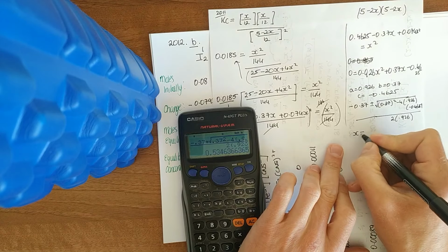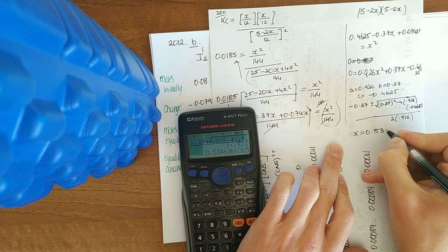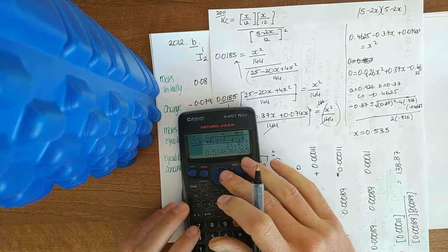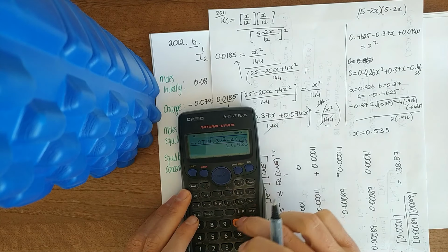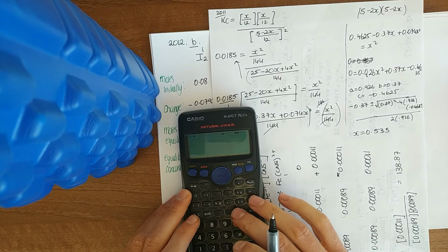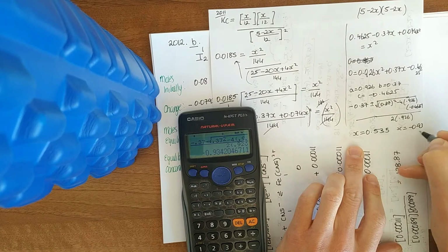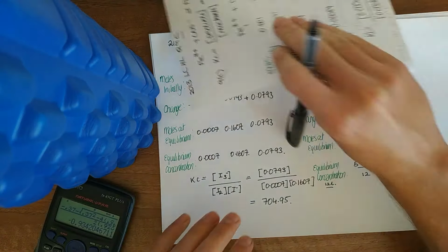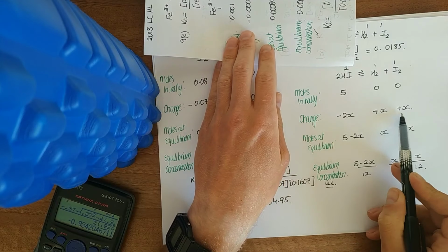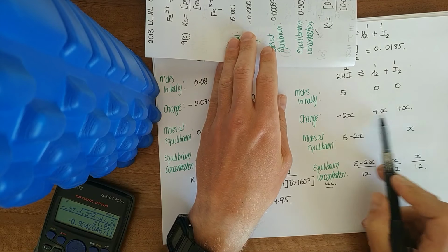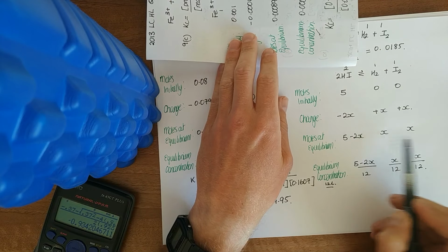X is equal to 0.535 or 0.54. I just wouldn't round too early. And minus 0.93. Not going to take the minus because of these things here, these values of X here.